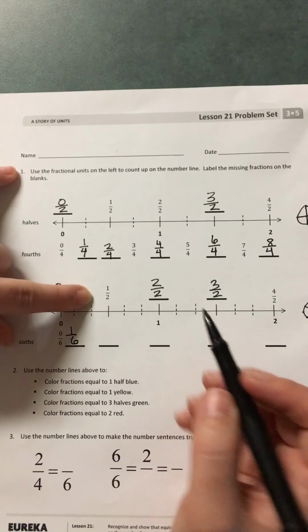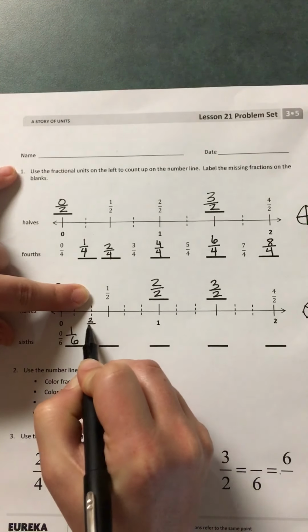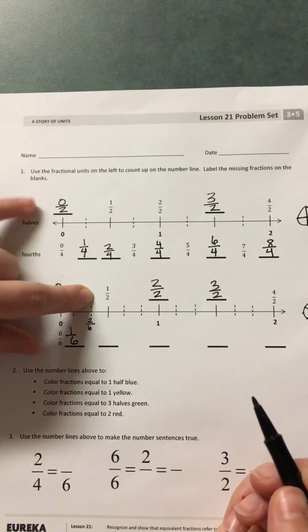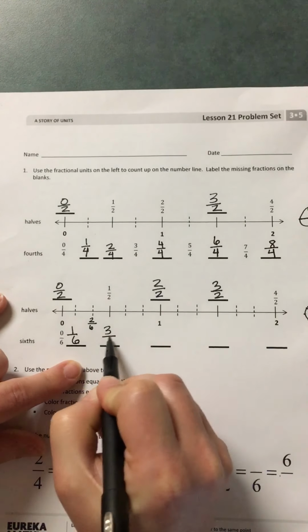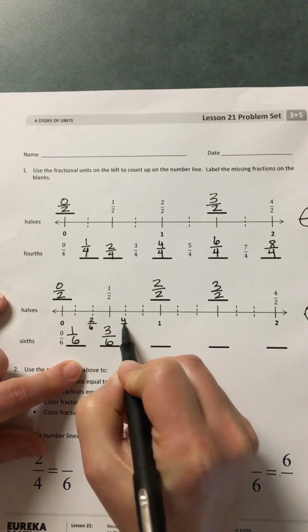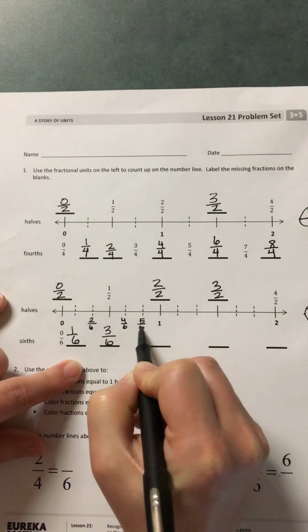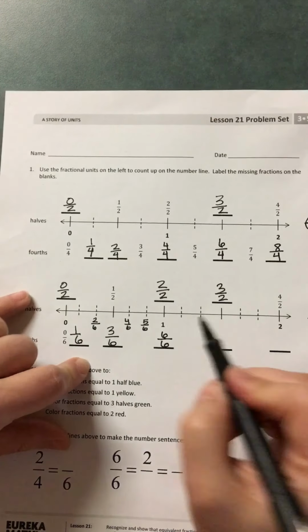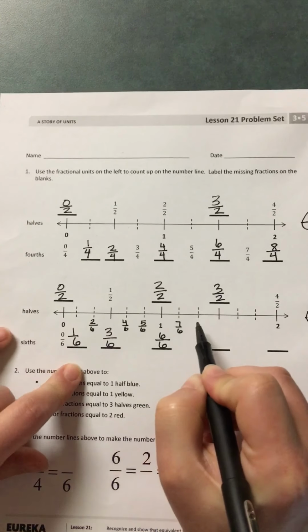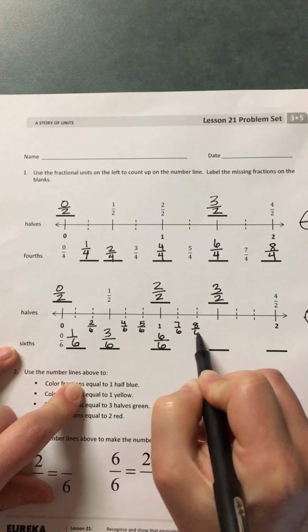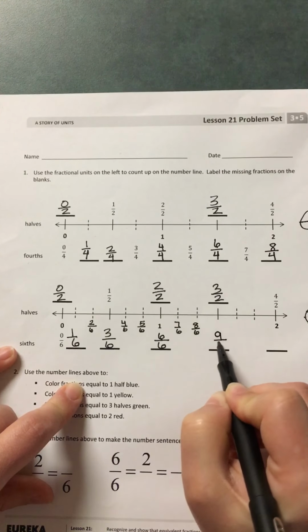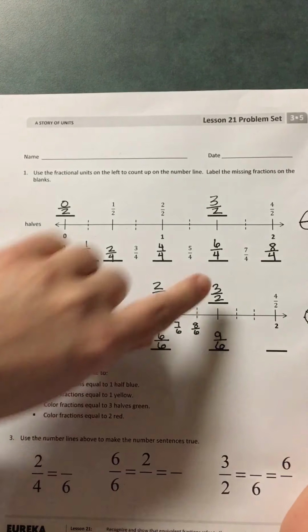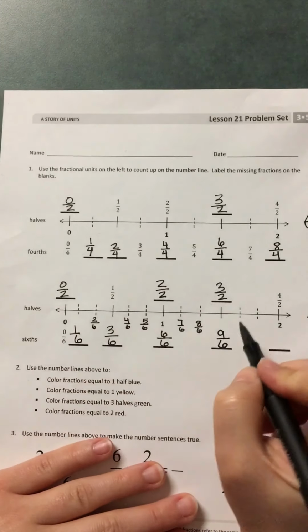That can be confusing. So if you want to go ahead and write that 2 sixths just to keep track of it, you can. 3 sixths is at 1 half. 4 sixths doesn't have a line. 5 sixths doesn't have a line. 6 sixths is at 1 whole. 7 sixths doesn't have a line. 8 sixths doesn't have a line. 9 sixths is at the same point as 3 halves.